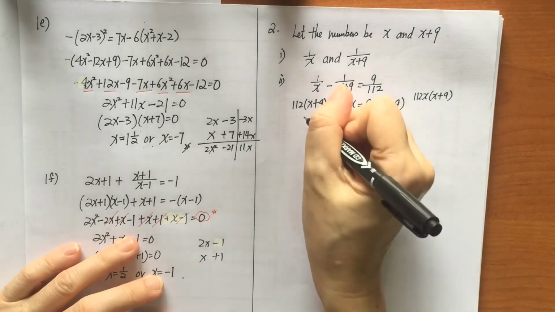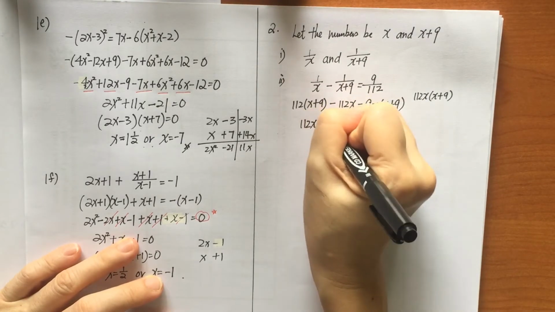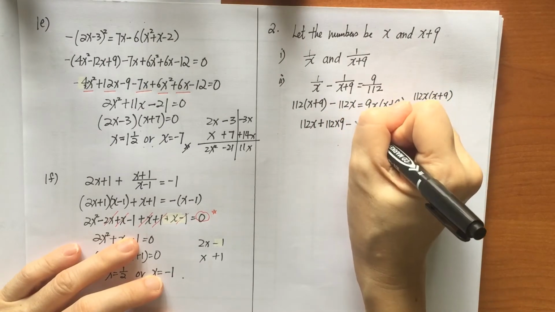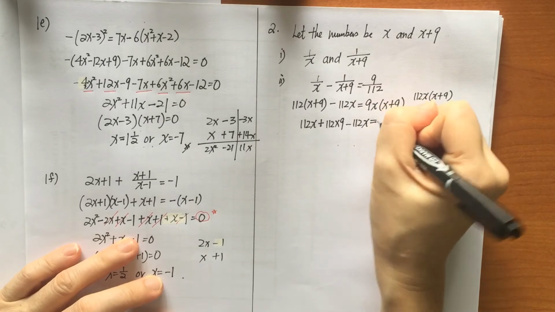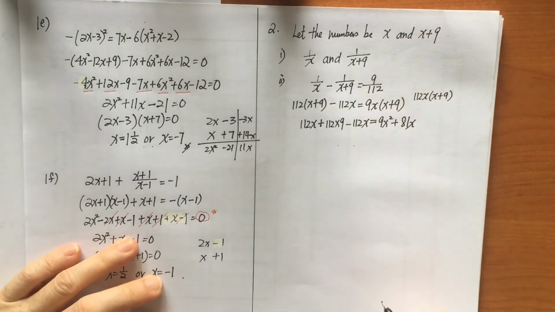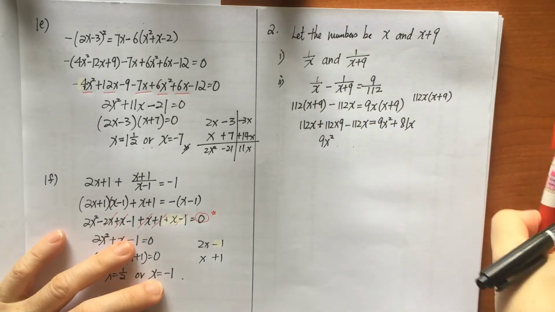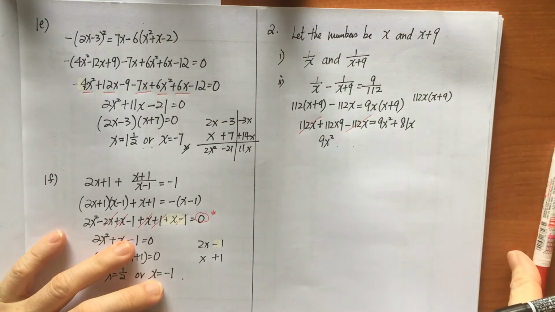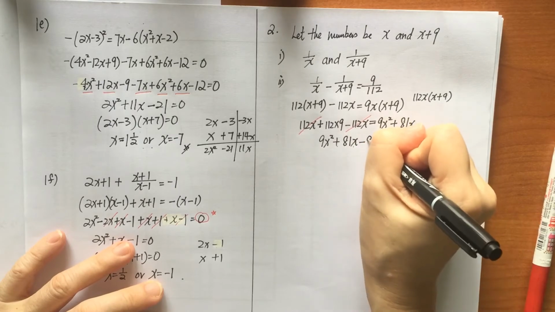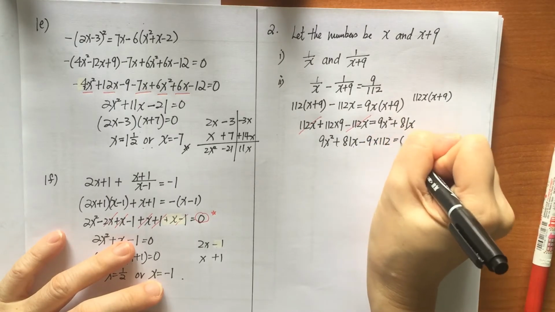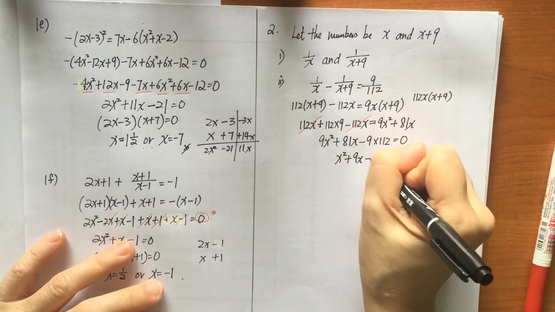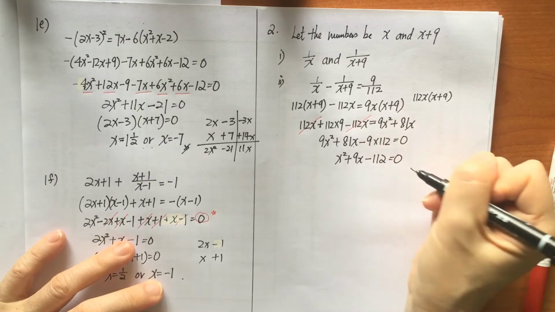Okay, so I now have 112x plus 112 times 9 minus 112x equals to 9x squared plus 81x. 9x squared, these two cancel out. So I have 9x squared plus 81x minus 9 times 112 equals to 0. Every term I divide by 9. So I have x squared plus 9x minus 112 equals to 0.